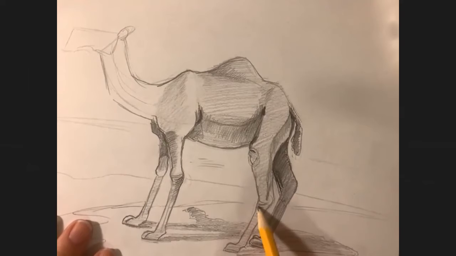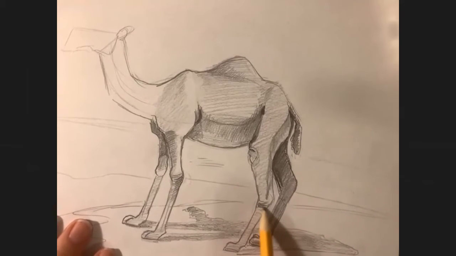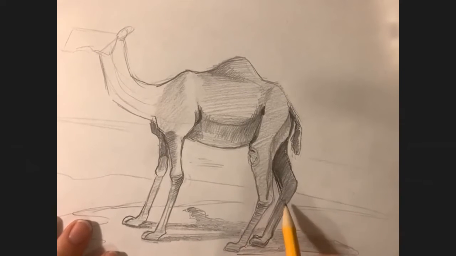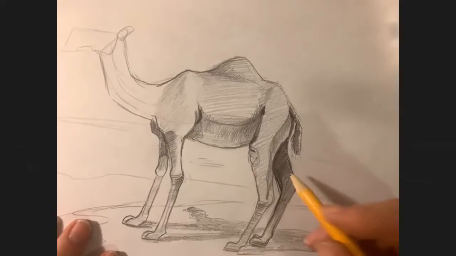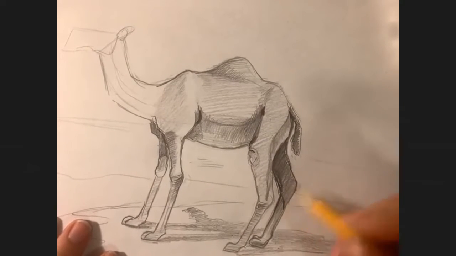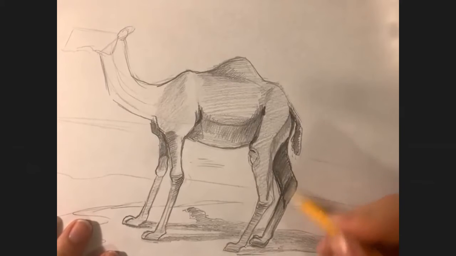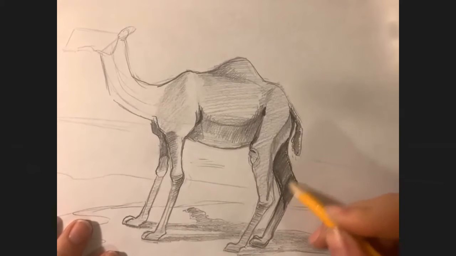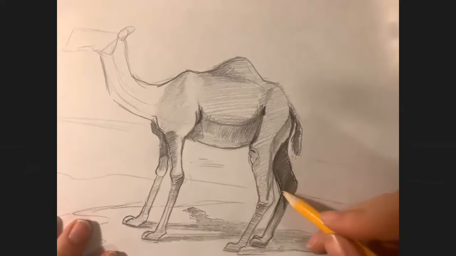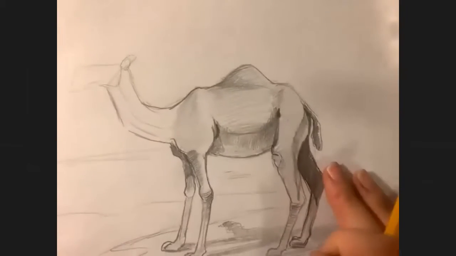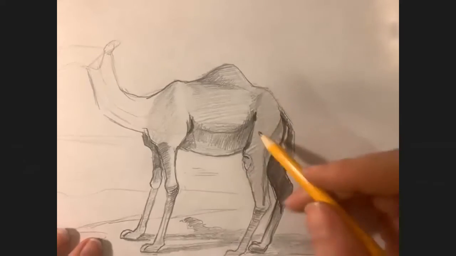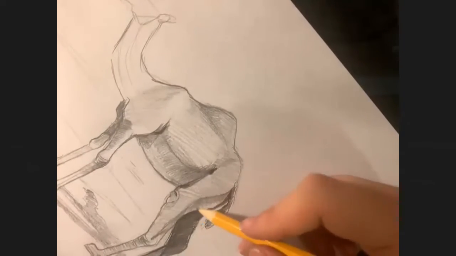Do it over here too. So that can help a lot to make your forms feel more 3D. Just the way you put down your shading. And then this one, because it's a cast shadow, I'm going to have it be more flat. And that helps push this leg back and this leg forward. I'm going to turn my pick back.